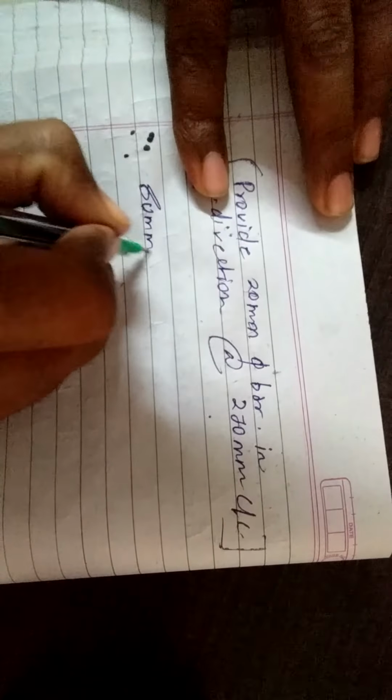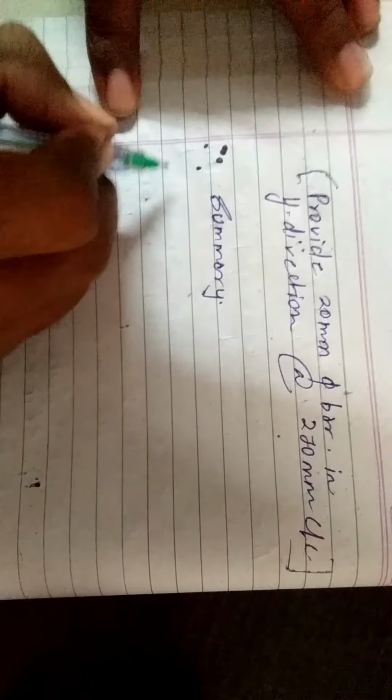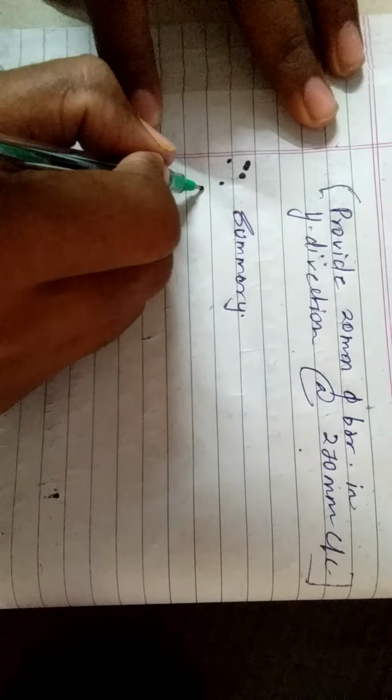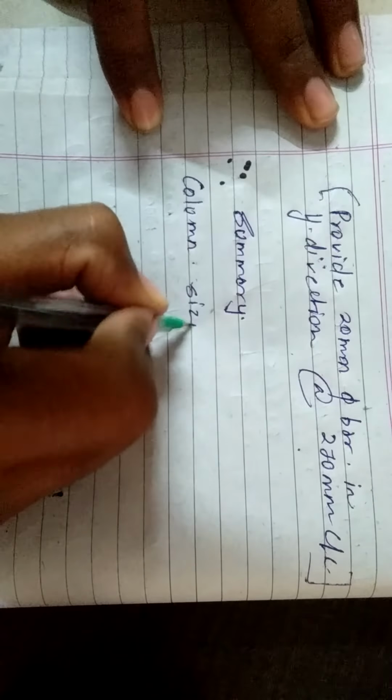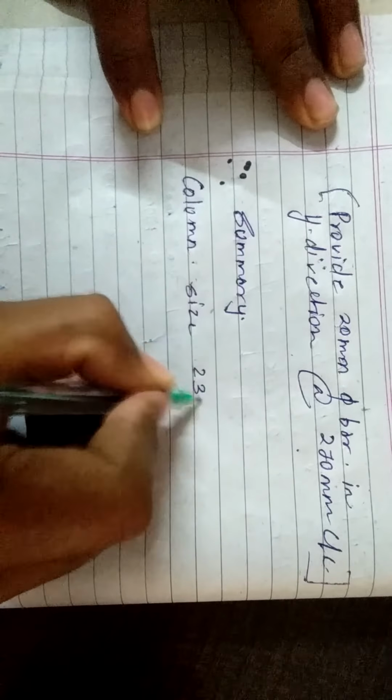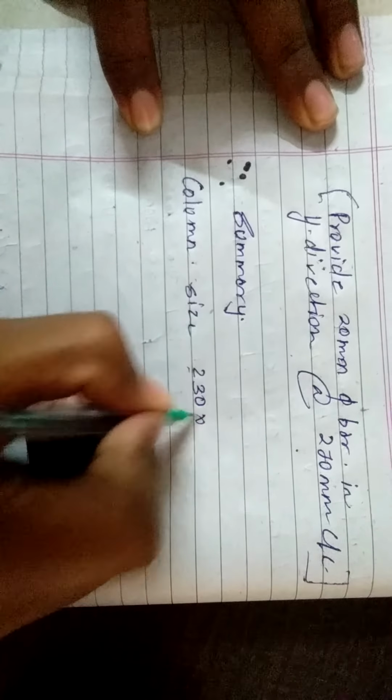At the last, one of the most important things where the marks are lost, that is the summary. Whatever calculations you have made up to now, you have to write in the summary. For example, we have done the column design, meaning the size of the column that we evaluated, that is 230 by 330 mm.